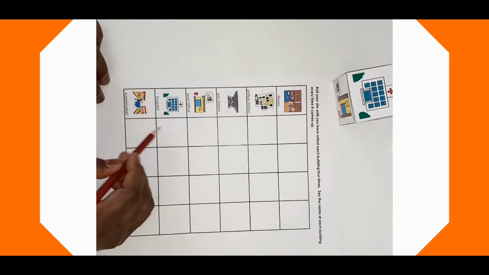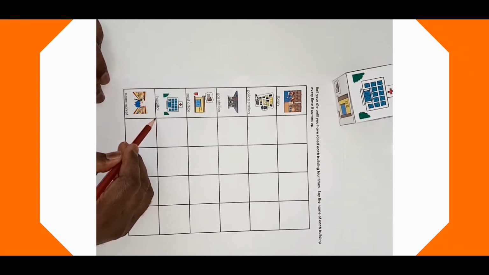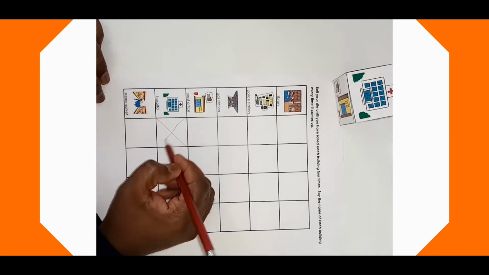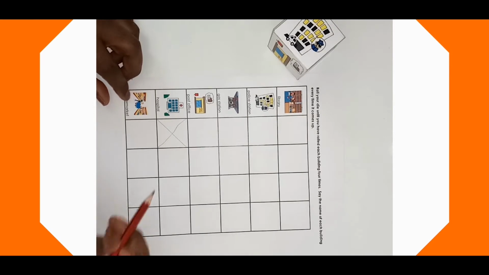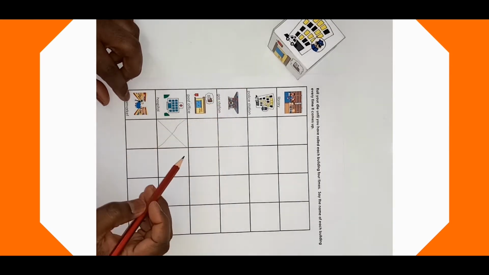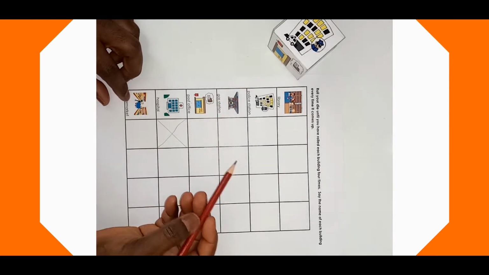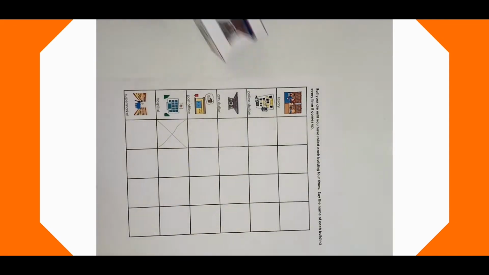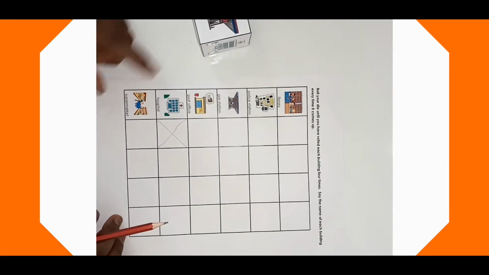If the student says correctly, cross the box next to the picture. If they couldn't say, tell them what that picture is and don't cross the box. Roll the dice until you have crossed each box next to the pictures.